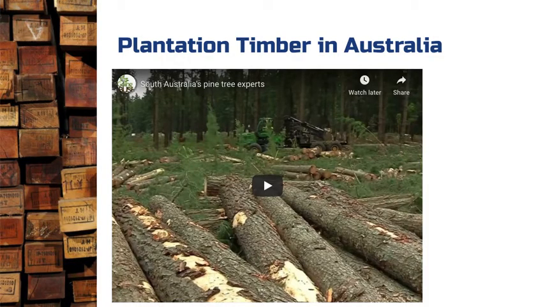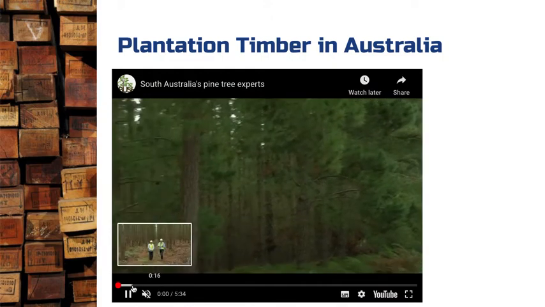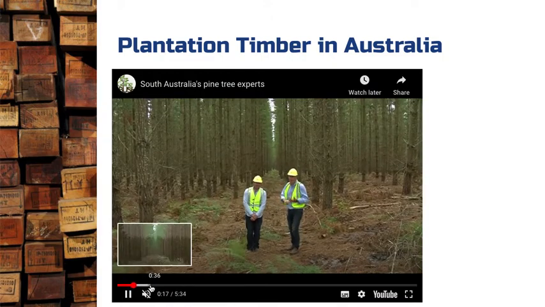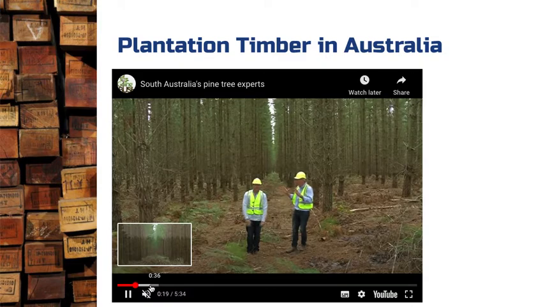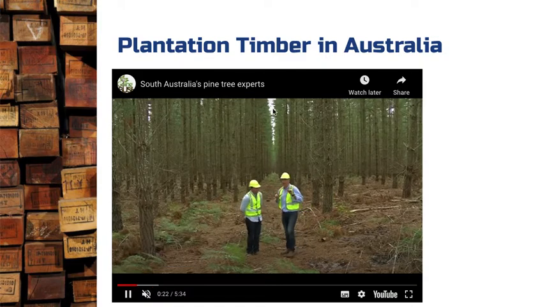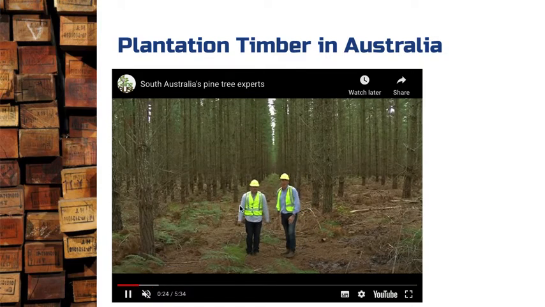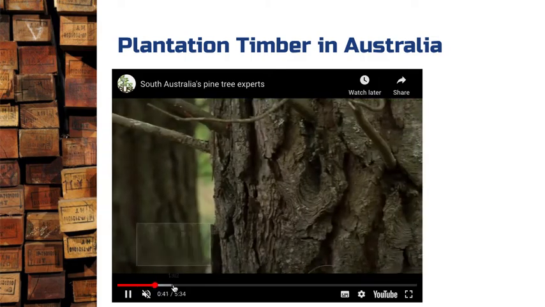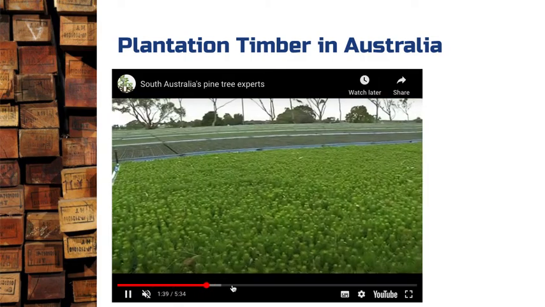So I've got this video here. Again, I've linked this video into Google Classroom so you can watch it. But we'll have a quick flick through and we'll see some of the things. You can see how in these plantation forests, there are very straight rows. We can see straight down the row and it looks quite cool to look at. Okay? We're looking around them.